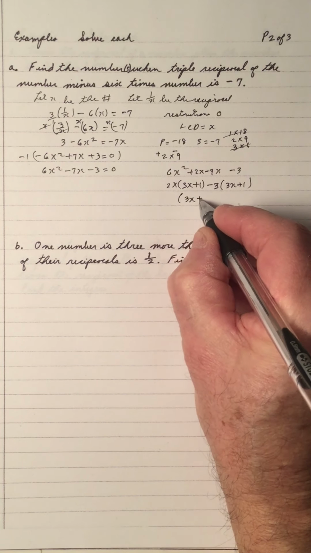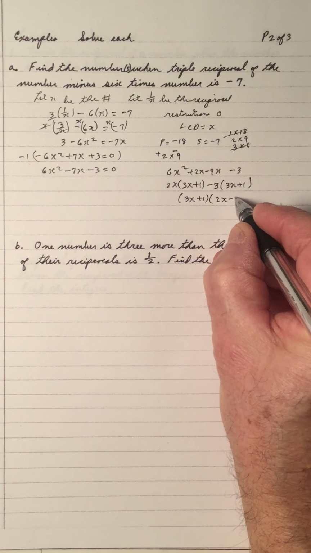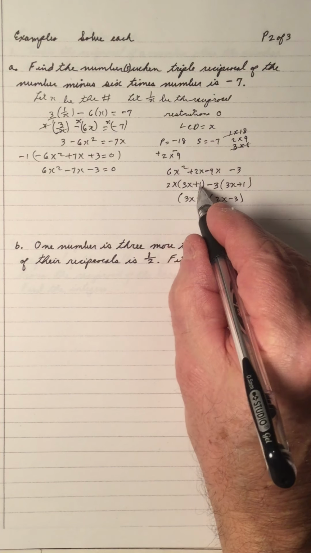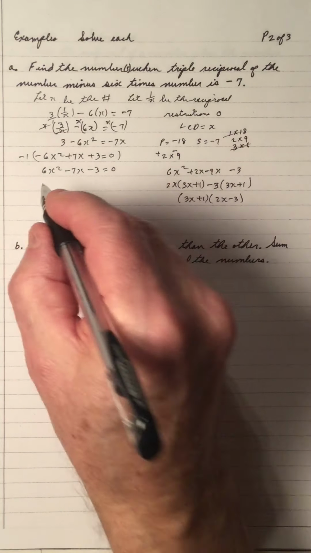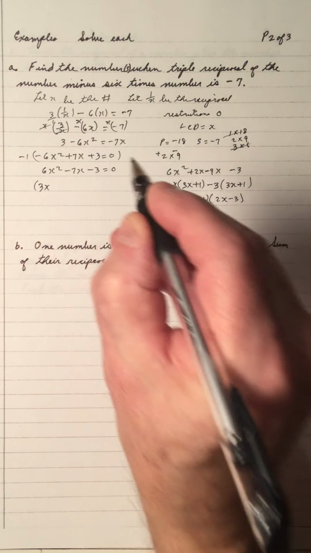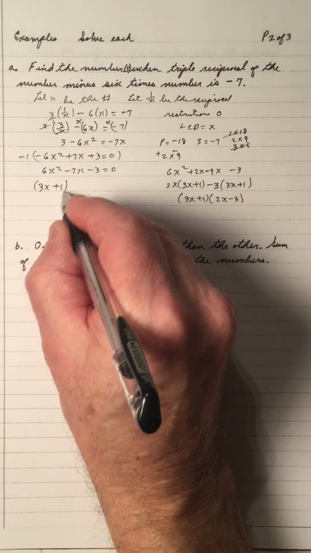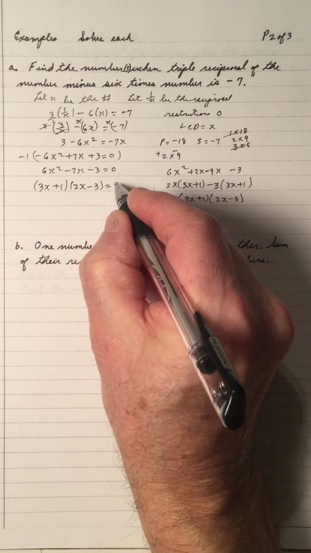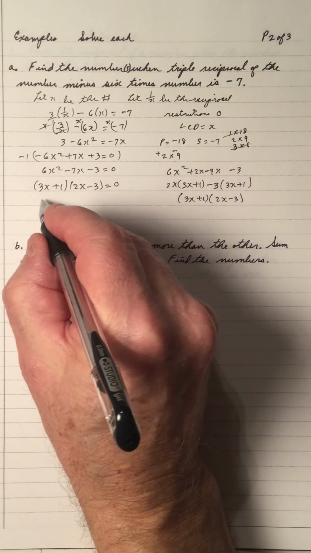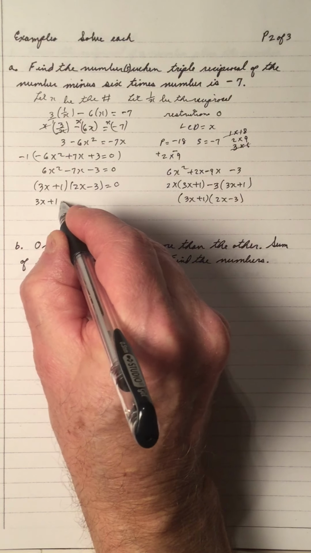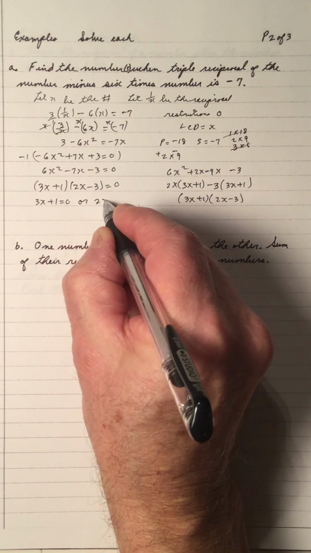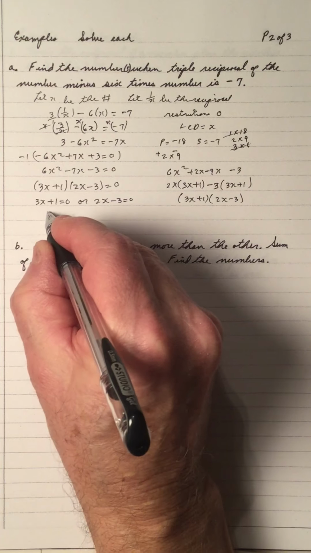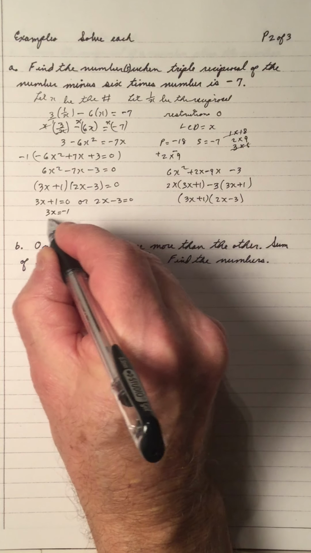So that gives us 3x plus 1 times 2x minus 3. We take the 3x plus 1 out, we get a 2x left. We take the 3x plus 1 out of here, we get a minus 3. So that factors into 3x plus 1 and 2x minus 3. So we let each of those factors equal 0, and we solve. 3x equals negative 1.